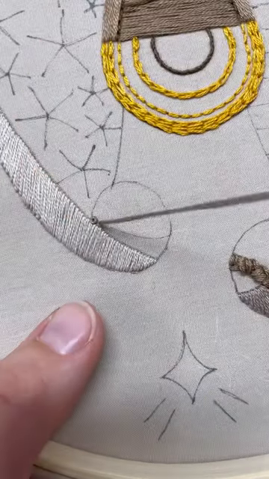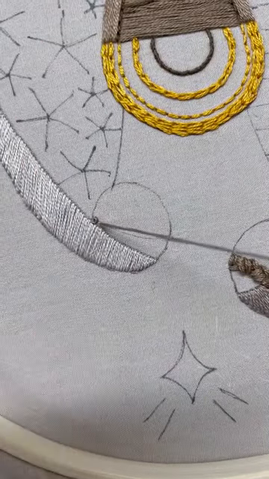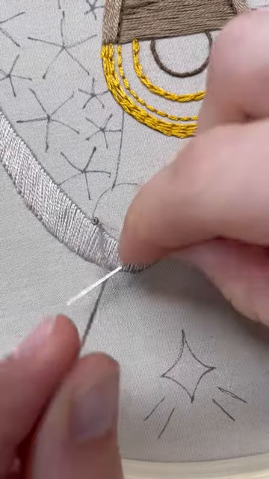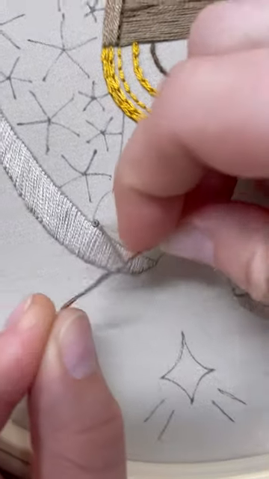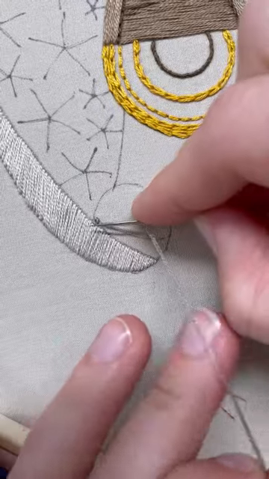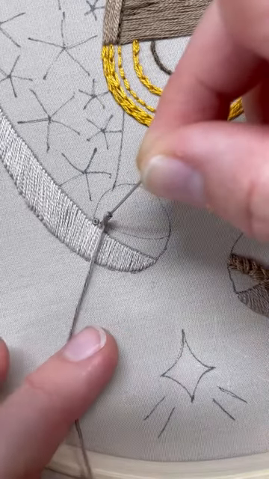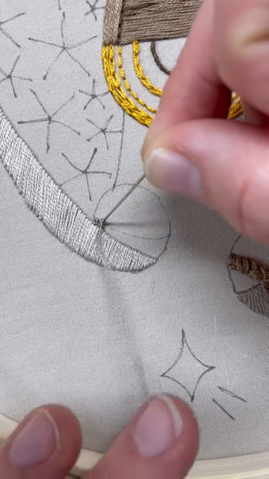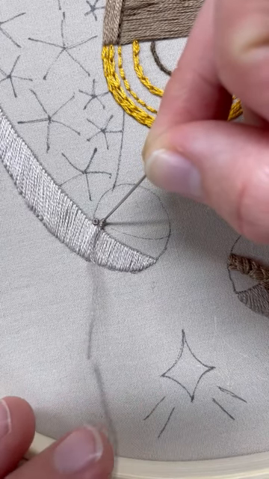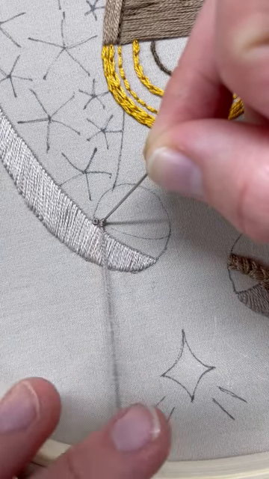We're going to go up, pull all the way up, and then we're going to wrap once, twice around the needle. Now I'm going down in a new hole, and I'm not pulling super hard on the string. I'm just keeping it from unraveling.